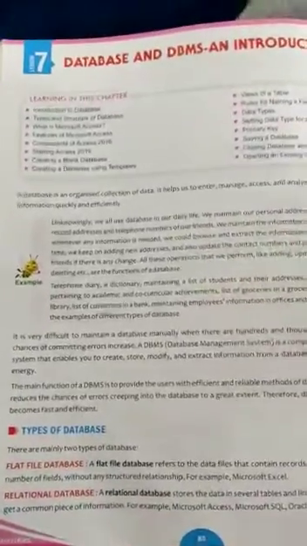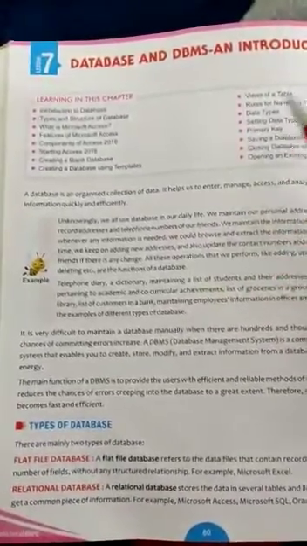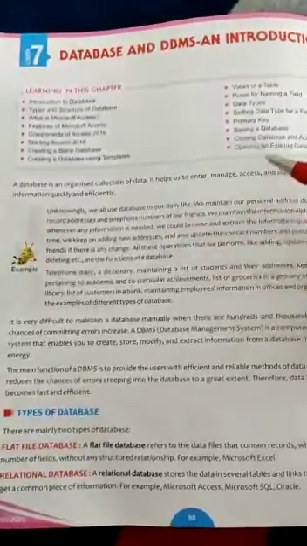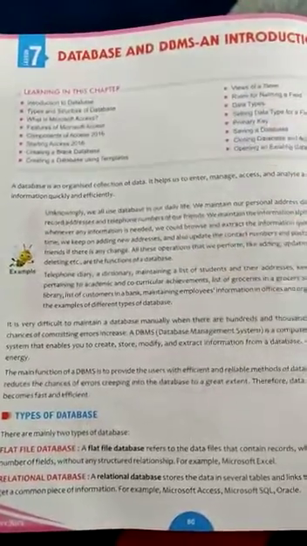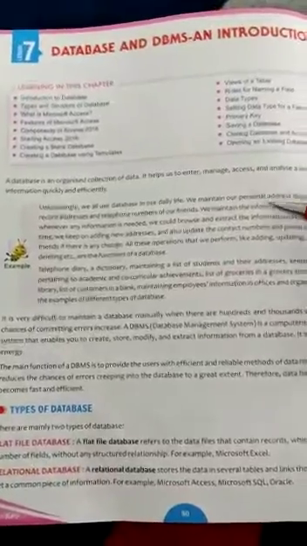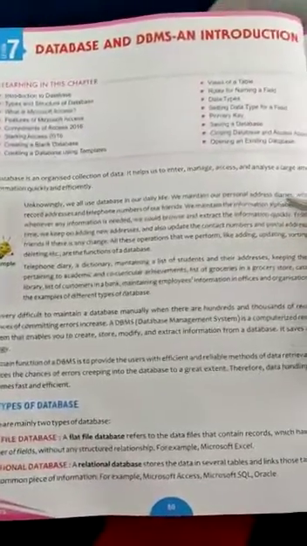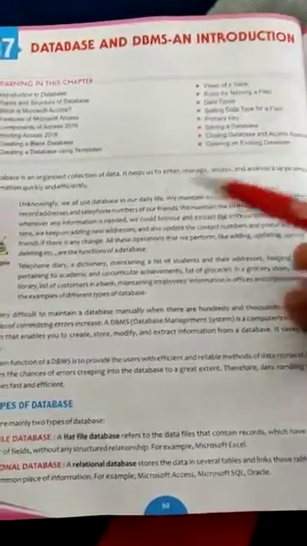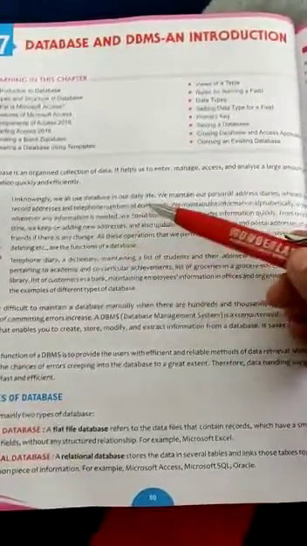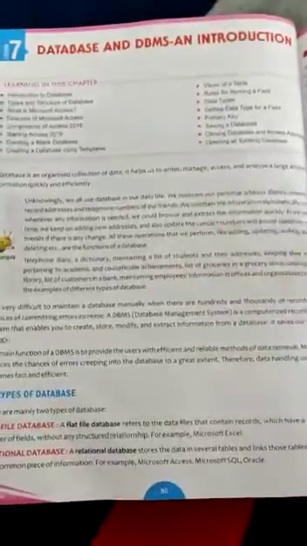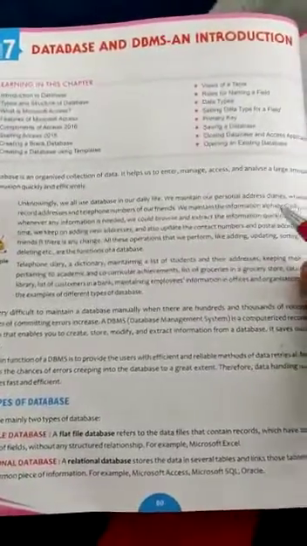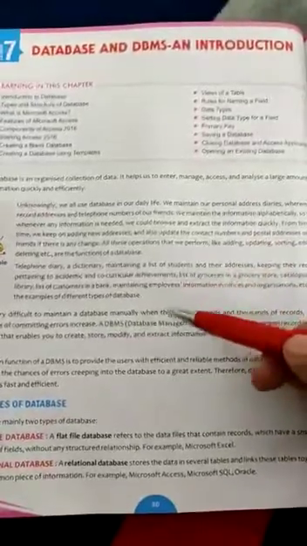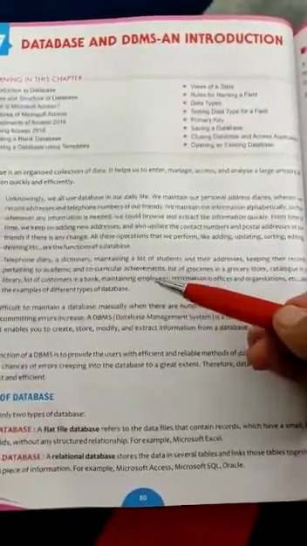Now we will discuss the example. Unknowingly, we all use database in our day-to-day life. We maintain our personal address diaries wherein we record addresses and telephone numbers of our friends and relatives.